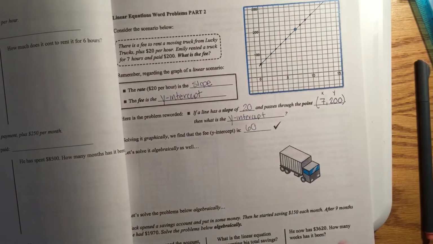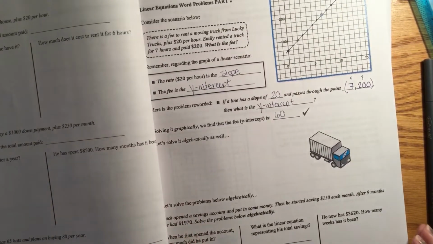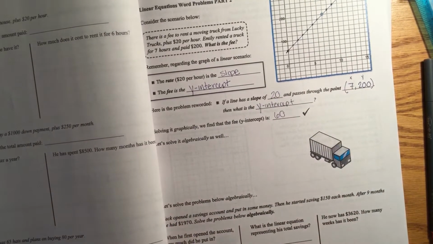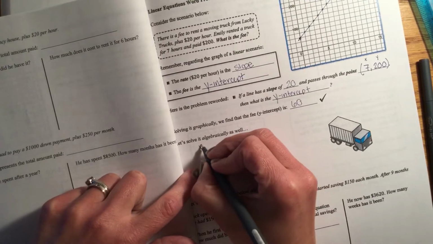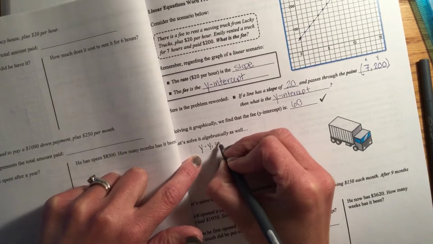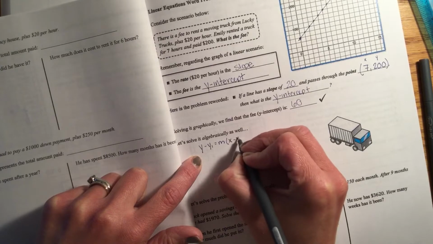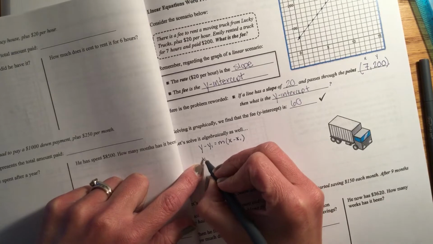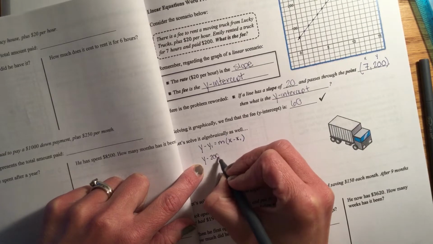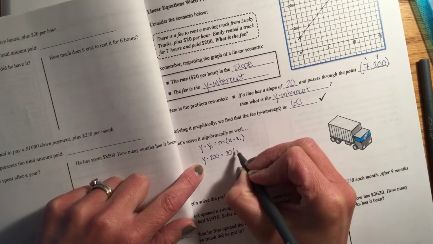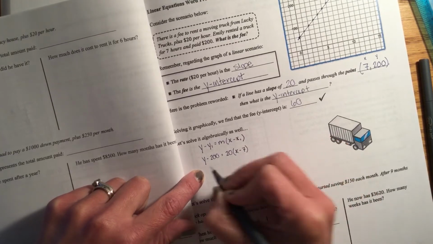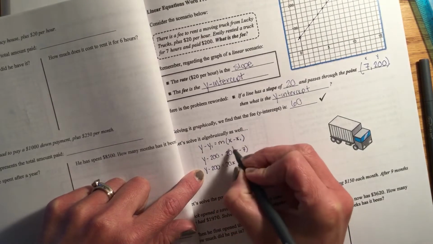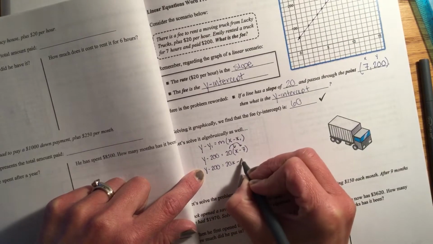Okay. So now let's solve it algebraically. So we have a slope and we have 2 points. You can use either method. I still really like my y minus y1 equals m times x minus x1, my point-slope form, because I have a point and I have the slope. So I have y minus 200 equals 20 times x minus 7. Y minus 200 equals 20x, I just distributed this, minus 140.